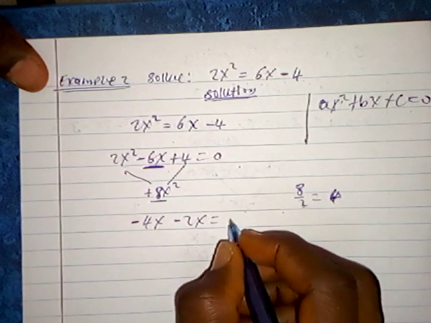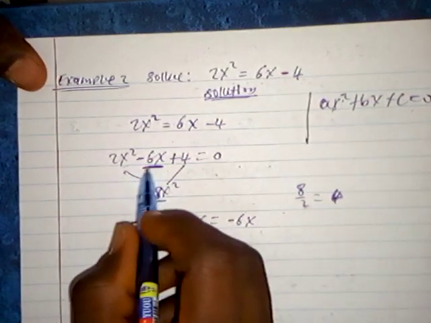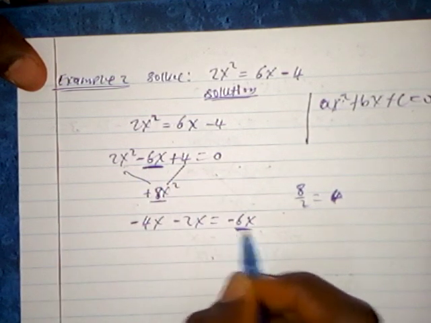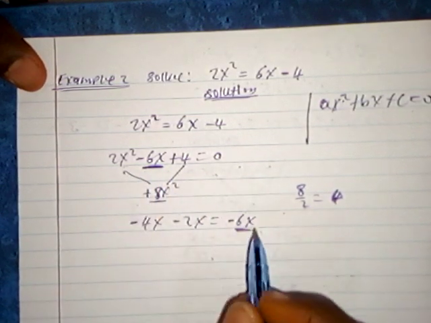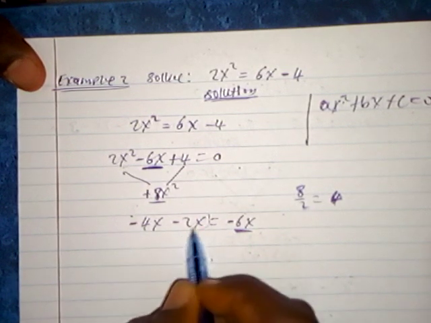We are going to have minus 6x. You see, what is the middle term? The middle term here is minus 6. Now we have the same. So anywhere we see minus 6x, now we are going to substitute this one.